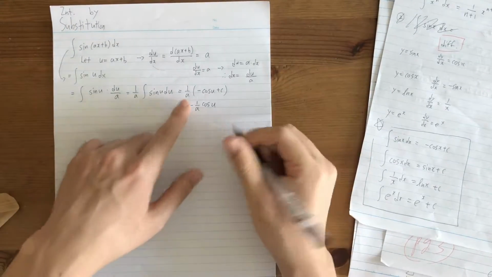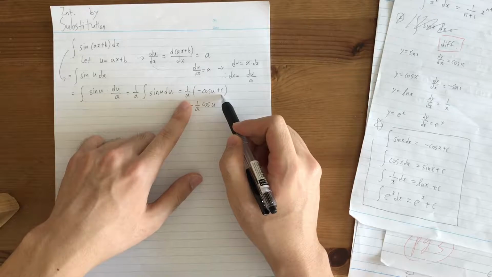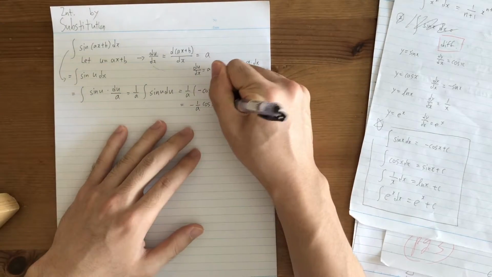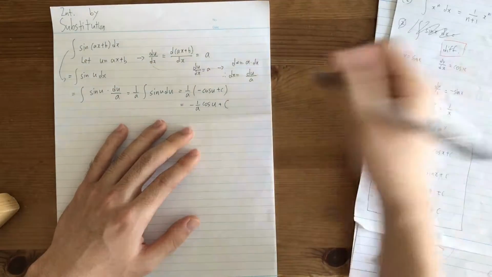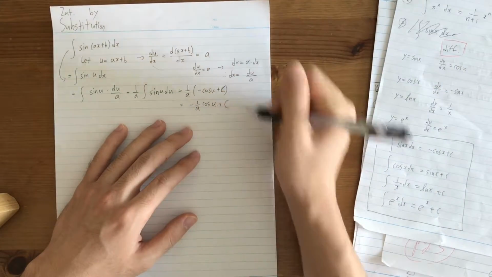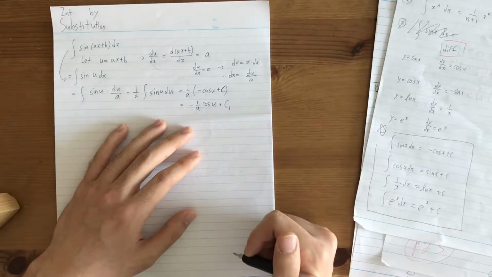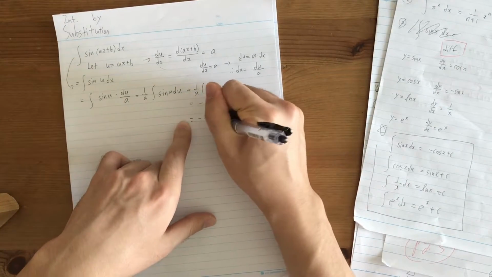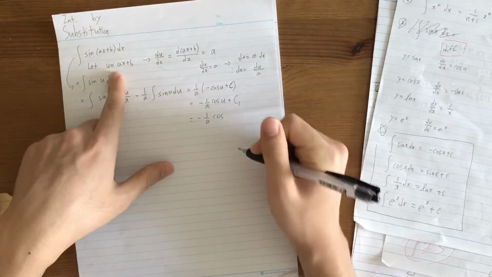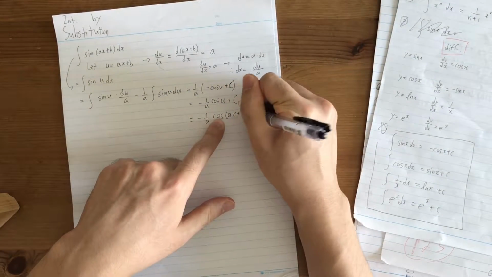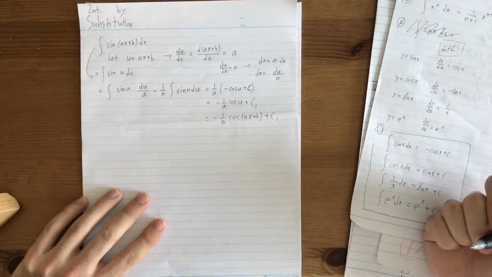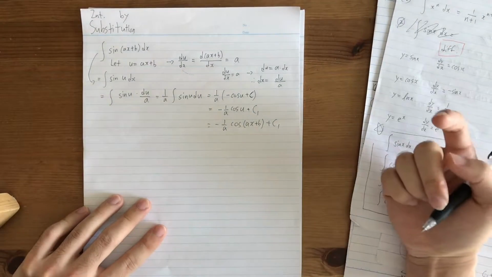Oh, and one thing, so here we have 1 over a times c, right? But again, c is just an arbitrary constant. We can just make another c. So okay, for example, if I use the capital C here, then I can just let it as c1, right? And we just need to change u back to x. So this is how we can use substitution to solve this.